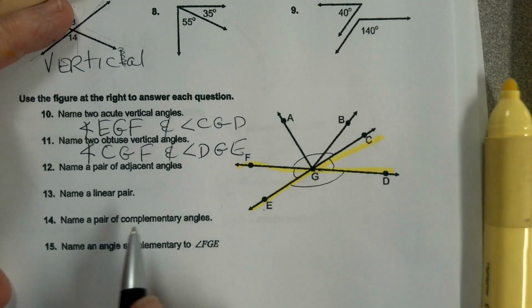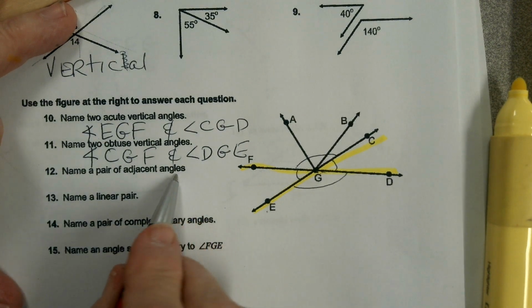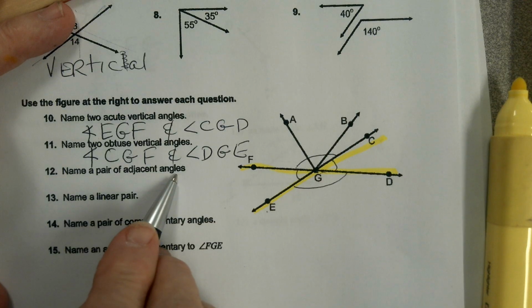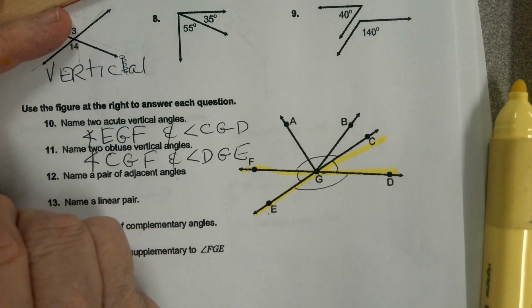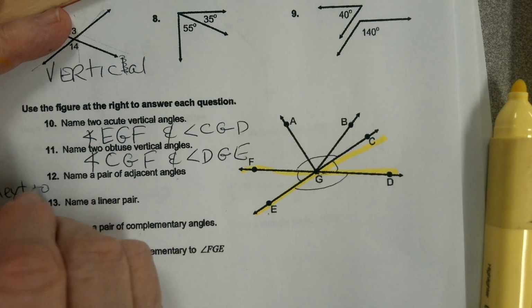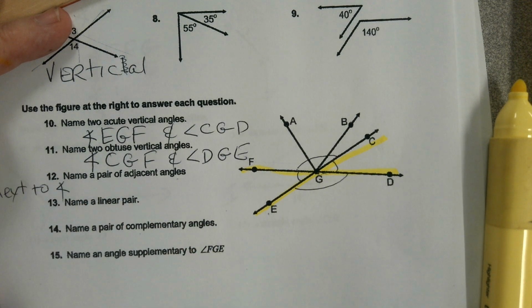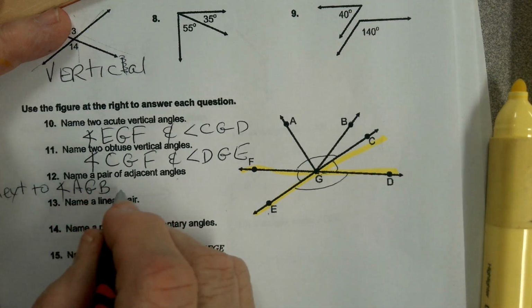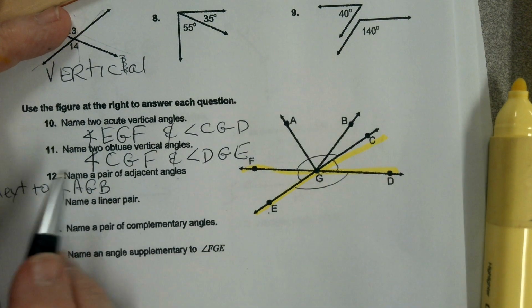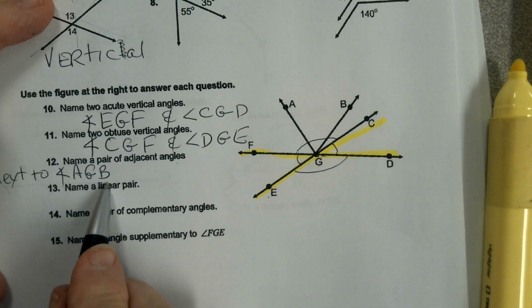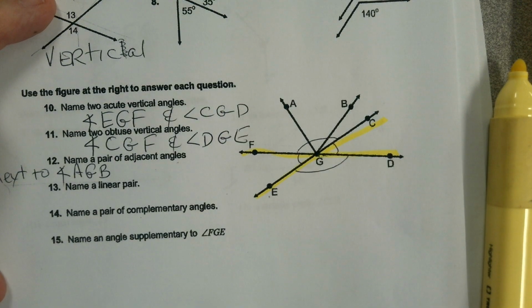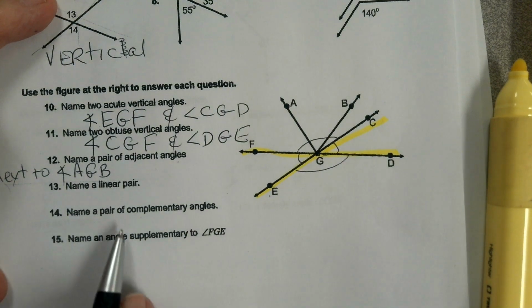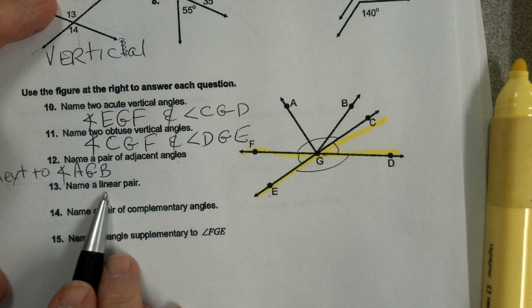So I'm going to say, name a pair of adjacent angles next to angle AGB. AGB. So name the adjacent angles next to AGB. Does that make sense? And then you're going to name the rest of them.